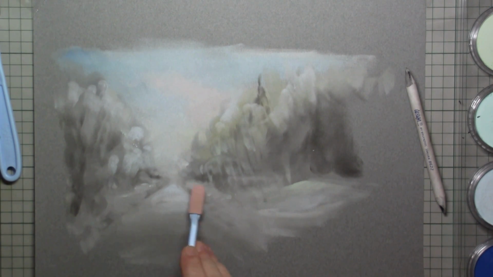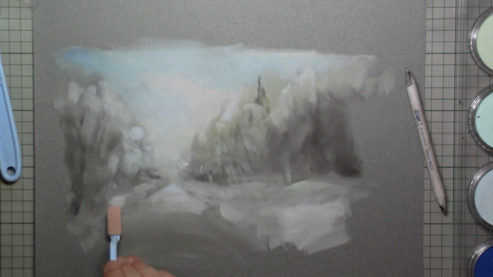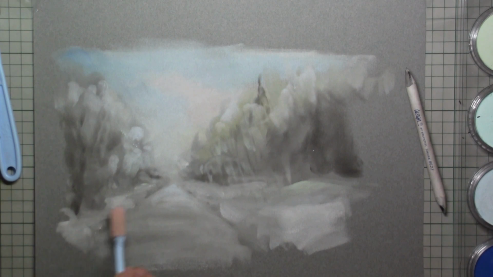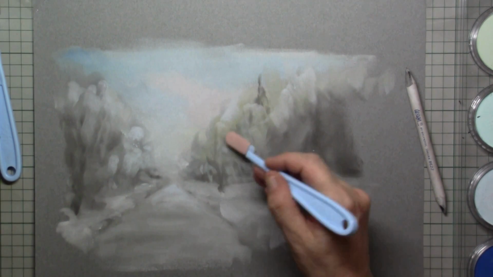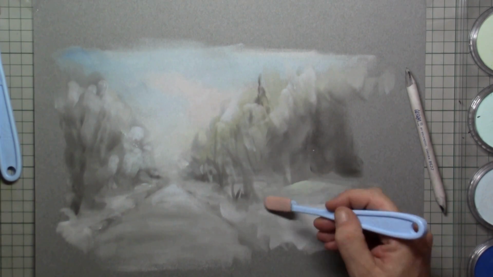I also put in a little bit of light blue for the reflection of the sky. That is a nice touch. And because I'm using the Panpastel here, it's all a bit painty. It looks painty and it's really blurry, which is exactly what I need for this composition.